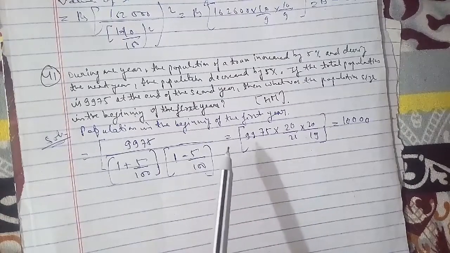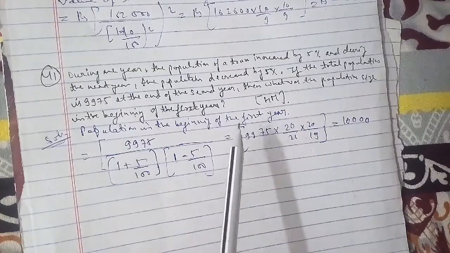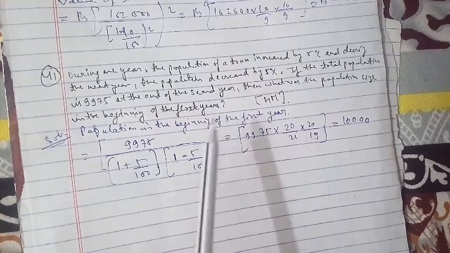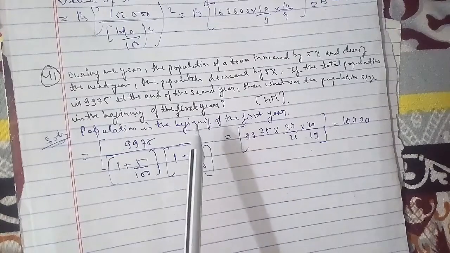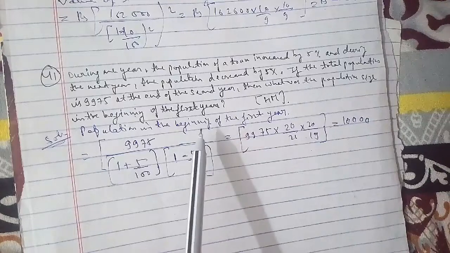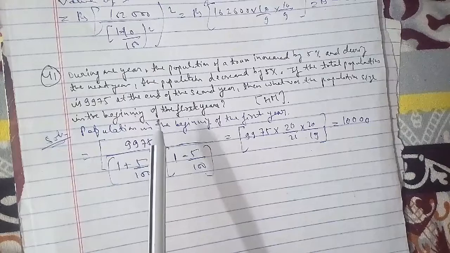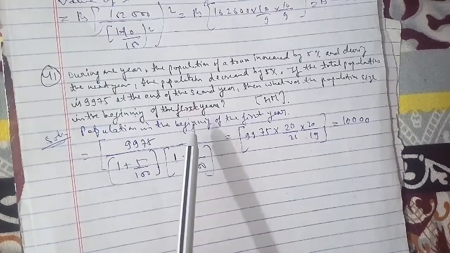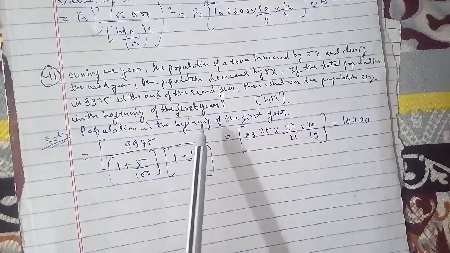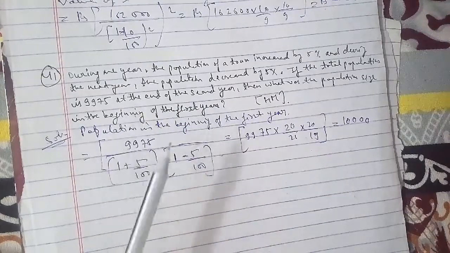Then we had done your time and distance, problems on trains, boats and streams, alligation of mixture, simple interest, compound interest, logarithm, area, volume and surface area, races and games of skill, calendar, clock, stocks and shares. And of course, after that we had done your permutation and combination, probability, true discount, banker's discount, height and distance, odd one out, and series as well. In data interpretation, we had done your tabulation, bar graph, pie charts and line graphs as well.